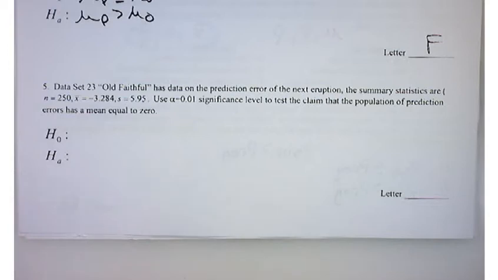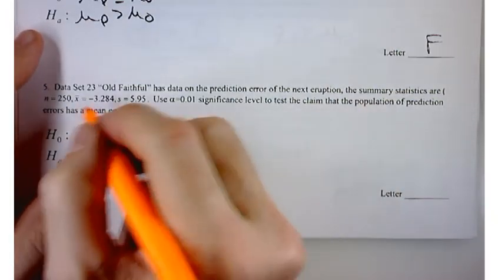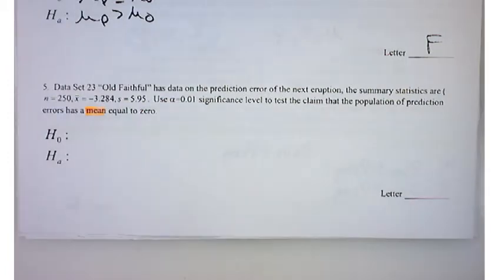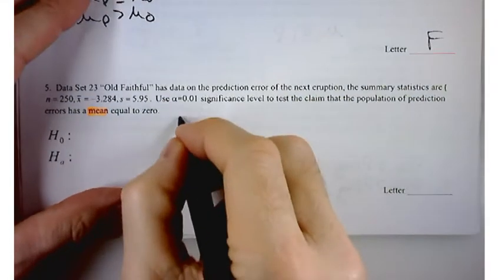Data set 23, Old Faithful has data on a prediction error for the next eruption. Use a 1% significance level to test a claim that the population of prediction errors has a mean equal to 0. Well, at least you kind of know what parameter you're testing, right? Should have something that has a mean in it, mu. That's fine. How many populations are we dealing with? 1 or 2? 1. You're only drawing one sample from one population. So that'd be mu equals 0.